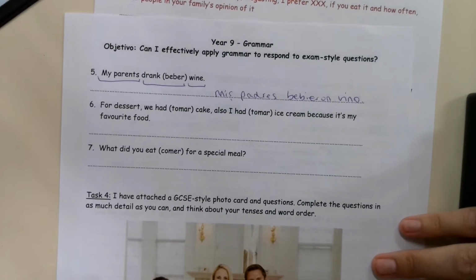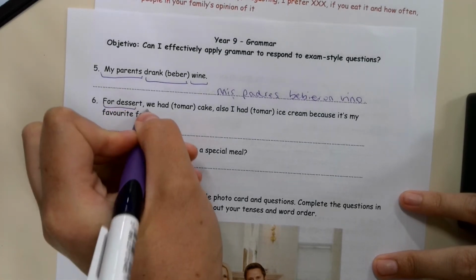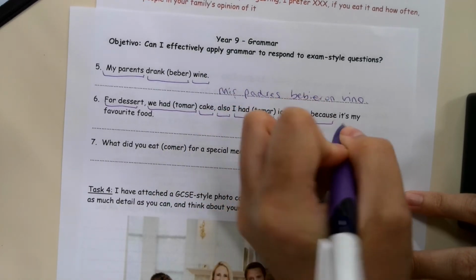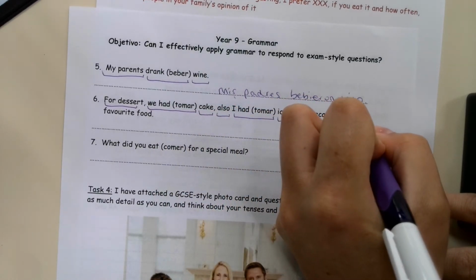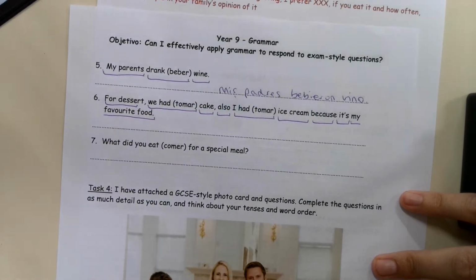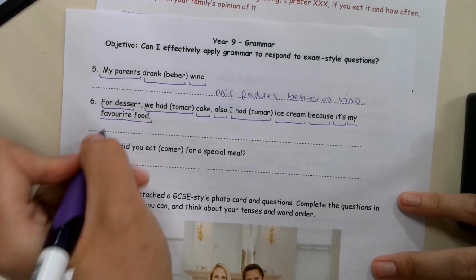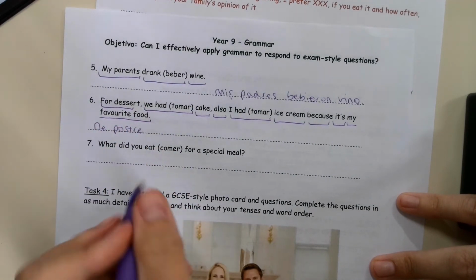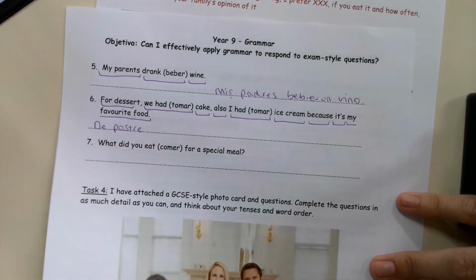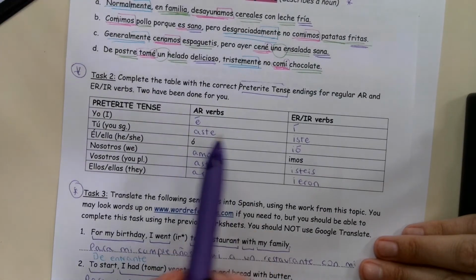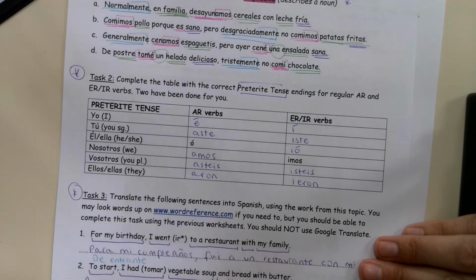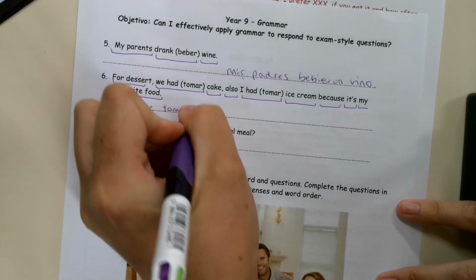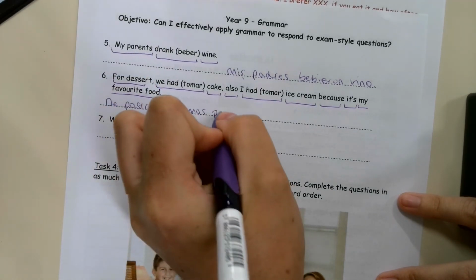Okay, slightly longer sentence now. For dessert, we had cake. Also, I had ice cream because it is my favourite food. We're going to put as one section. So, for dessert, de postre. Okay, postre is dessert. We had. So we've got the verb tomar. We're going to check our table here. Tomar, we, AR verb, we. It's going to be amos. Cake, pastel.